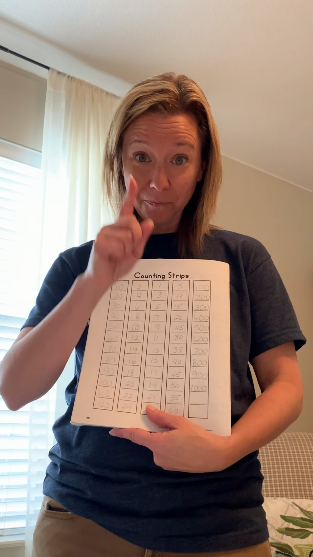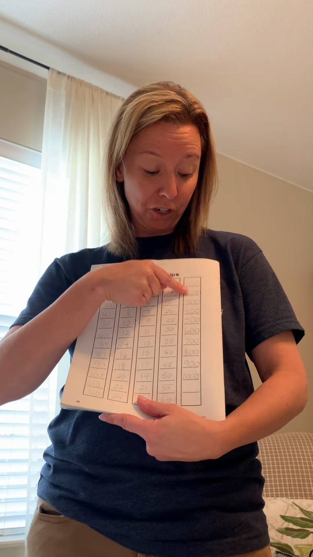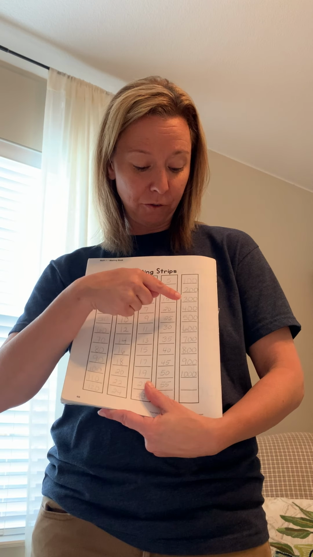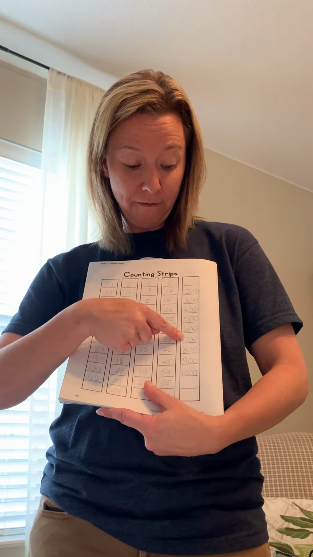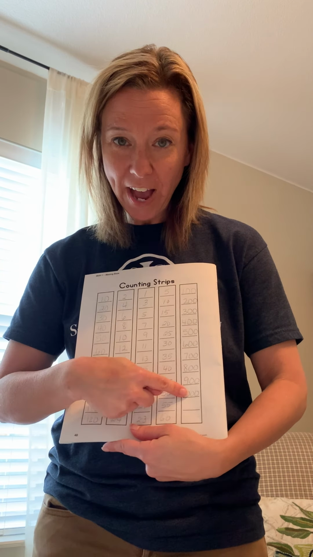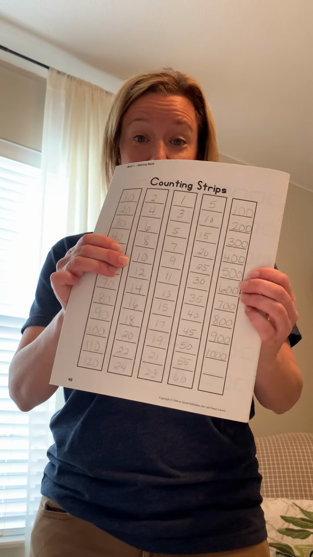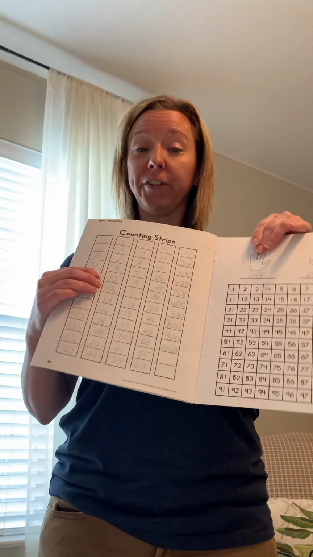One more to do. Move it back to the top. We're counting by hundreds. And 100, 200, 300, 400, 500, 600, 700, 800, 900, 1,000. Whew. We did all of our counting. I hope I didn't count too fast. It's hard to tell when I'm by myself, so. All right, counting is done.